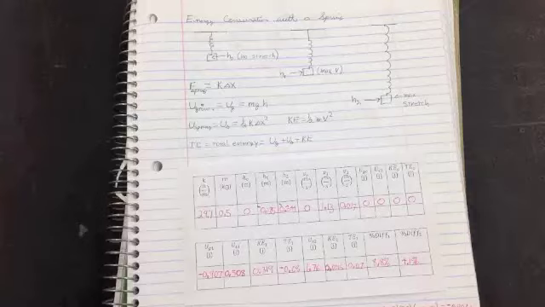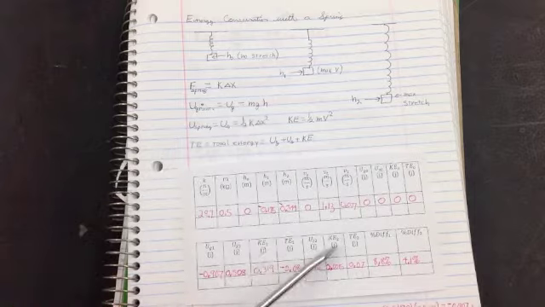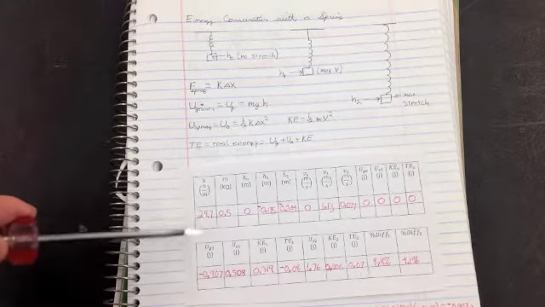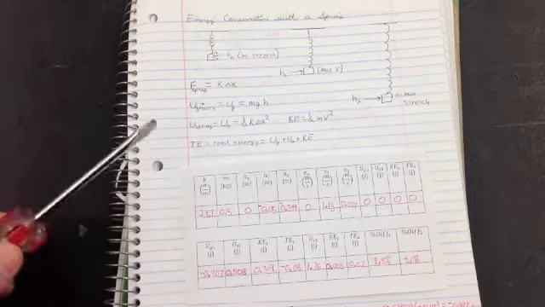Here's the lab notebook for energy conservation with the spring. This is where we define the variables that are in the table. This is a two-part table, by the way, so don't think you only need the top part or the bottom part. This is all one table.